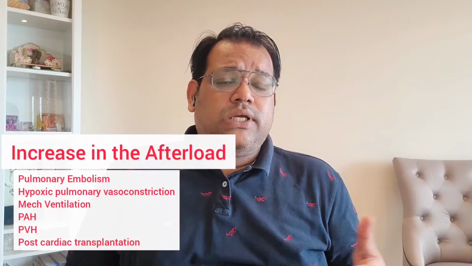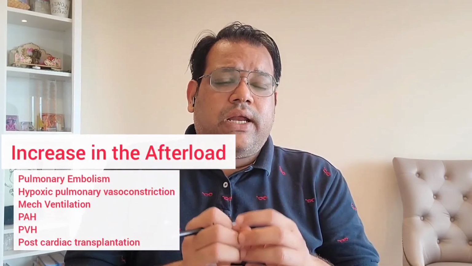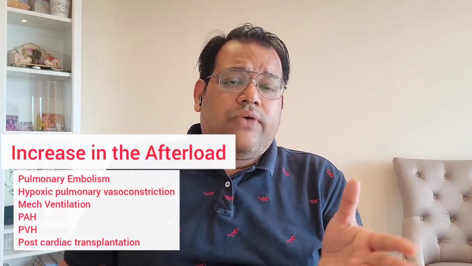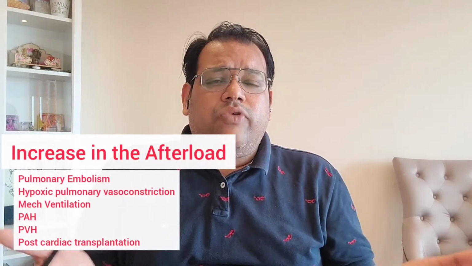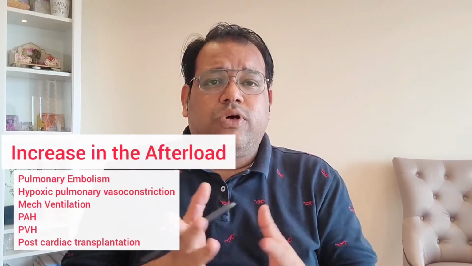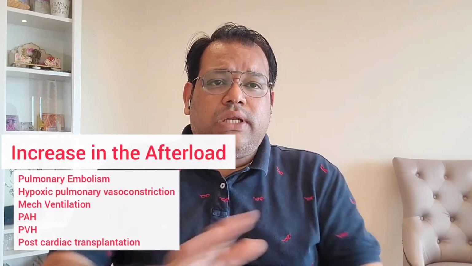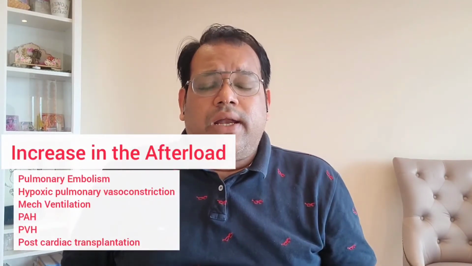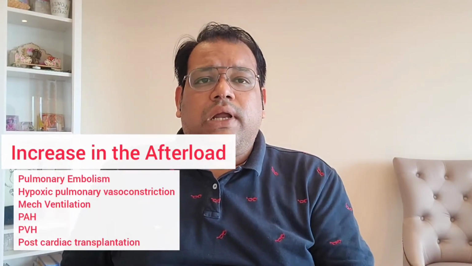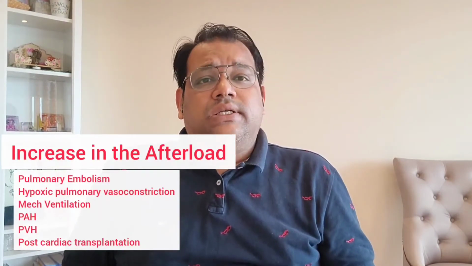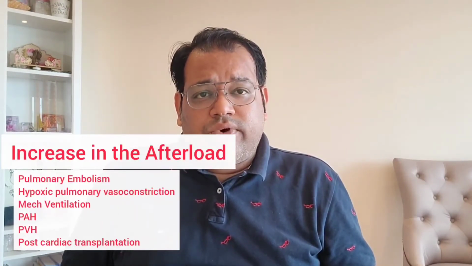When hypoxia is there, there will be vasoconstriction, to facilitate more blood flow towards the more ventilated alveoli. But in ARDS, almost all the alveoli are affected, and so there is hypoxic vasoconstriction in the pulmonary circulation overall, and there is an acute rise in the pulmonary artery pressure, leading to high afterload and right heart failure.